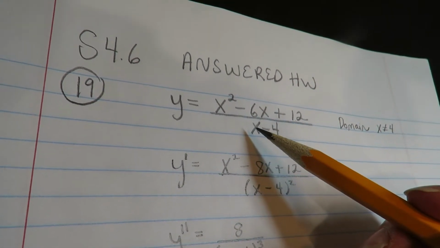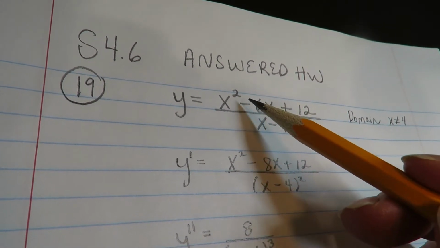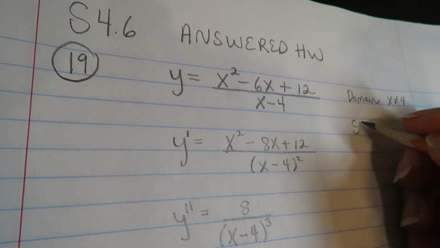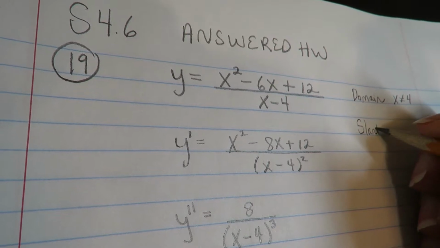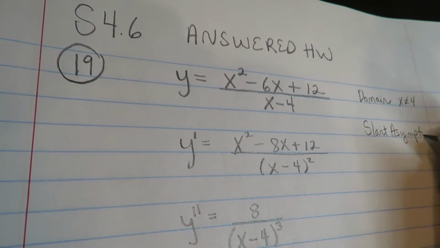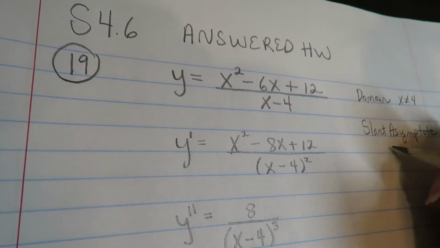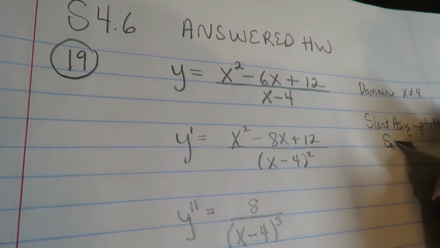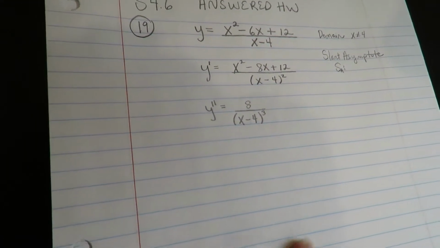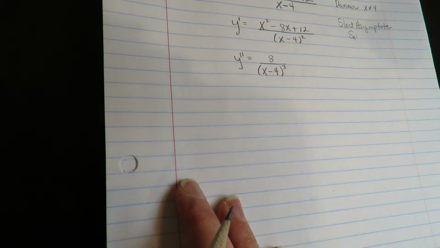Okay, this also has, because it is exactly 1 degree higher in the numerator, what we call a slant asymptote. You learned that in pre-calc. I write that as S sub A. Alright, so let's work on that first. You guys learned that in pre-calc.